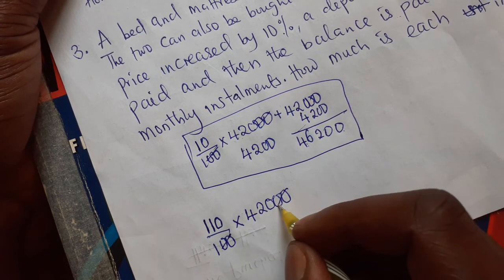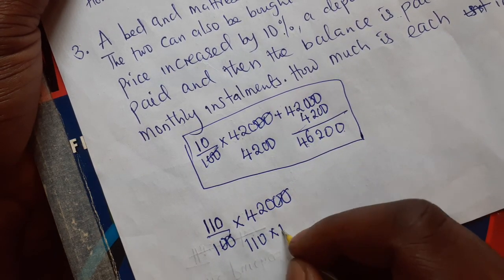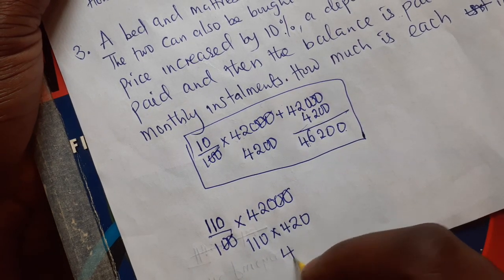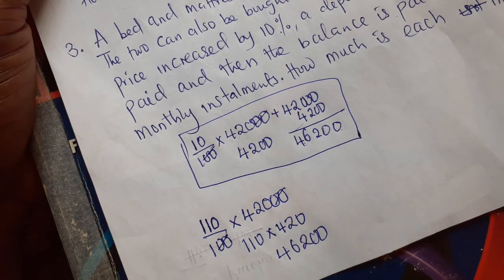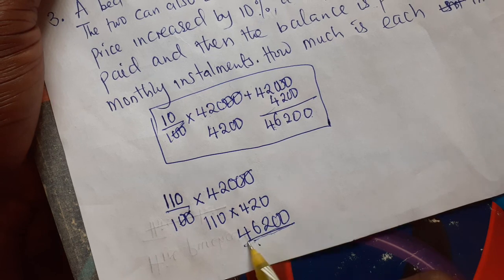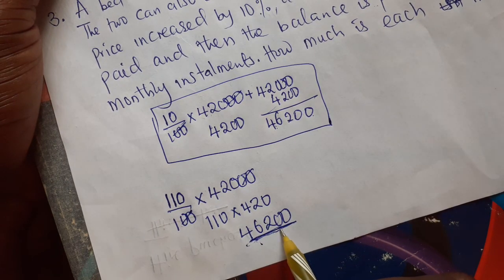When you multiply 110 by this, it is also going to give you 46,200. All right. So what are we saying? This is the price of the bed and the mattress on hire purchase.